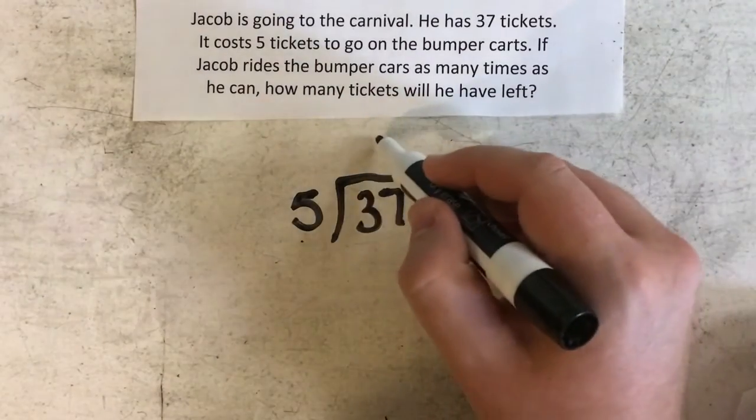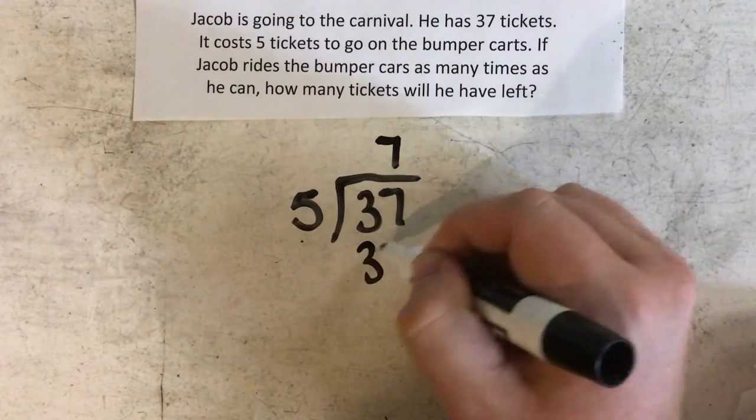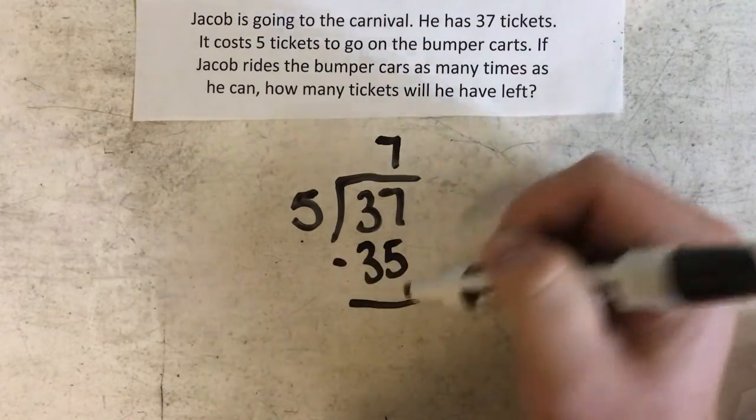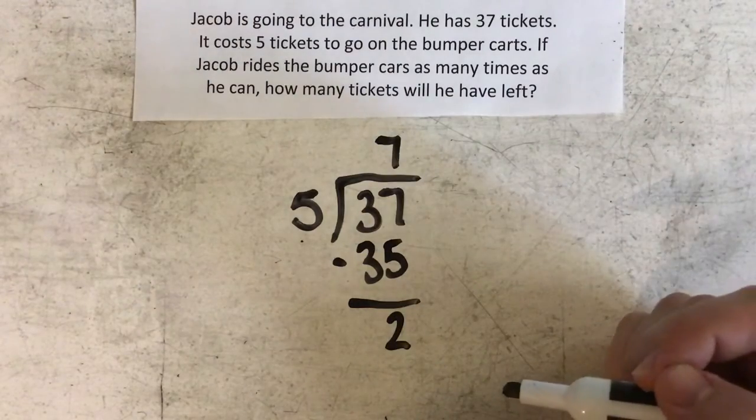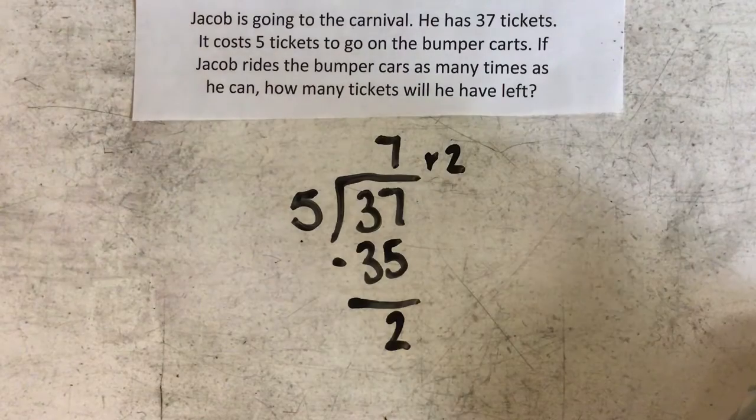So I'm going to divide normally. 5 goes into 37 7 times. 7 times 5 is 35. And when I subtract, there's 2 left over. So I come up with an answer of 7 remainder 2.